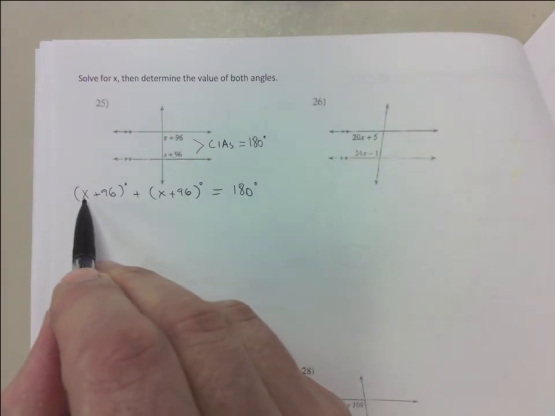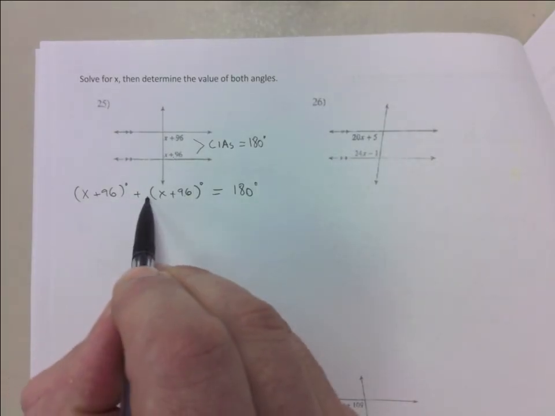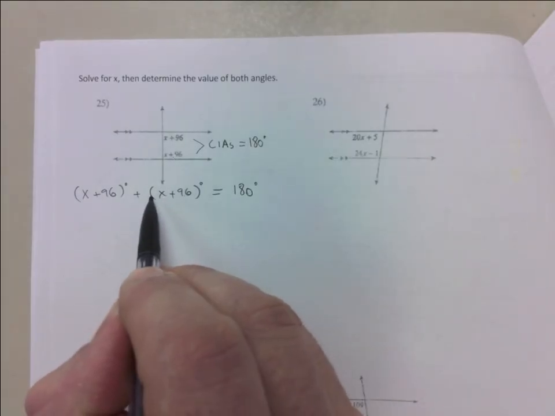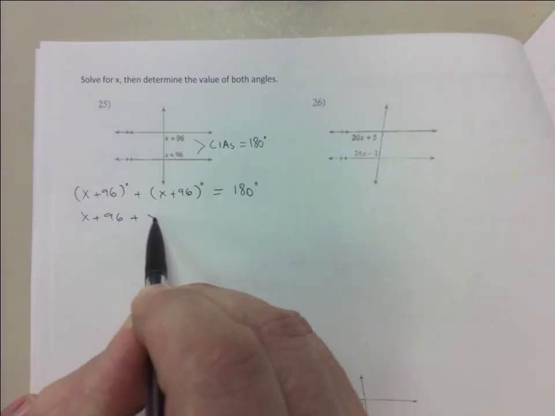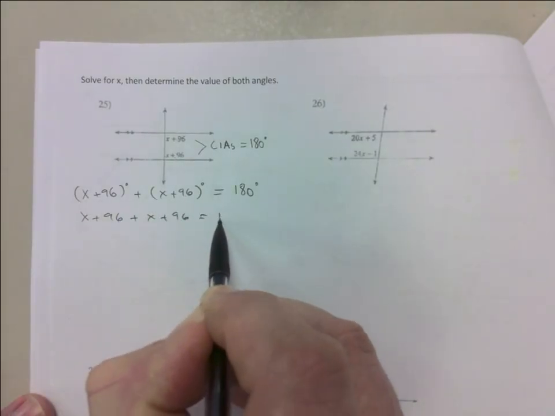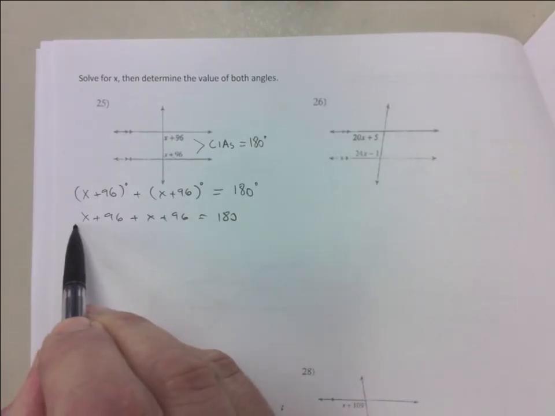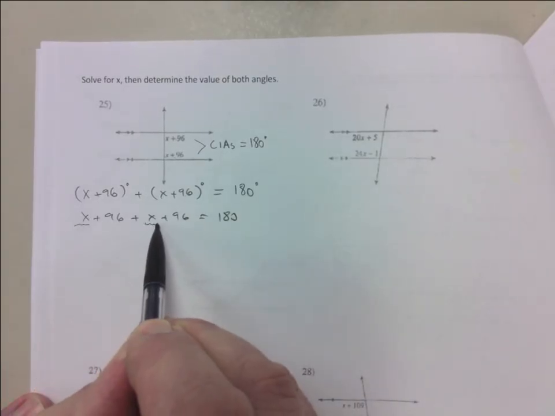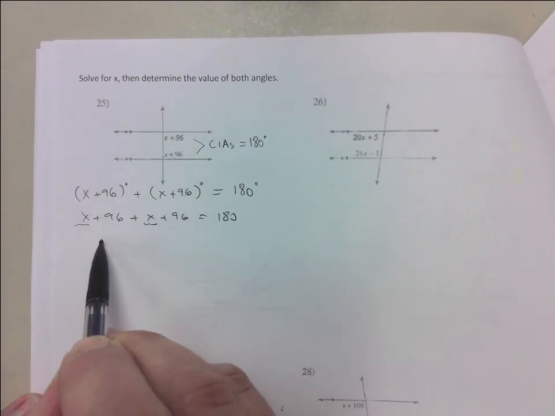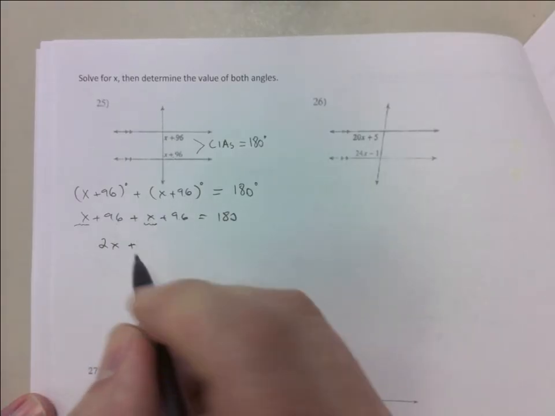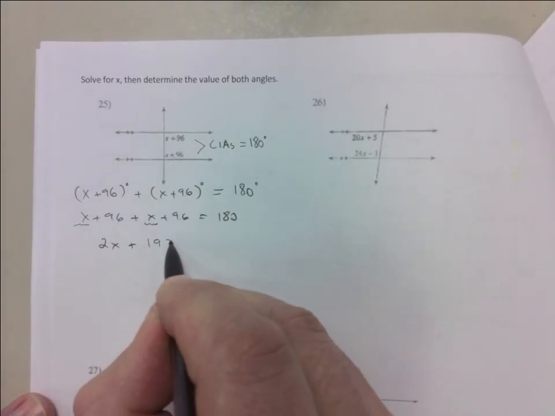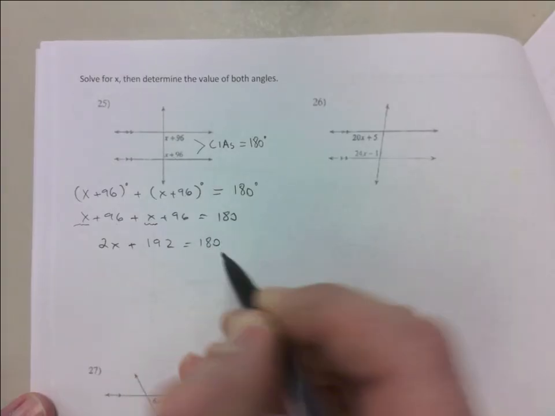So here we go. We don't have anything multiplying the brackets. Nothing is in front except for a 1, so we can get rid of the brackets. Then we combine like terms. I don't know if you're familiar with that term. x and x gives you 2x. 96 plus 96 will be 192, is equal to 180.